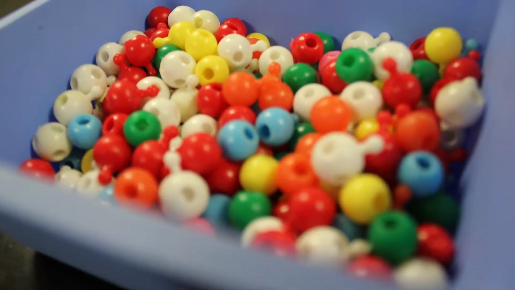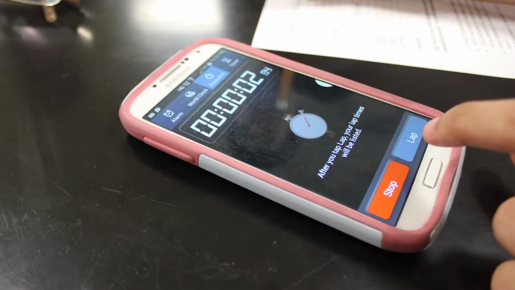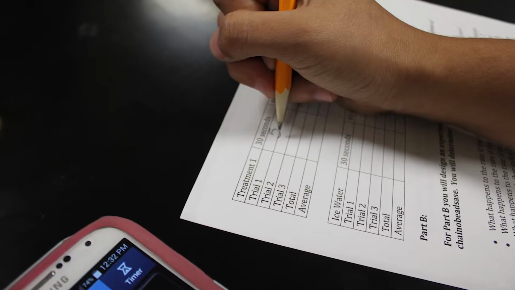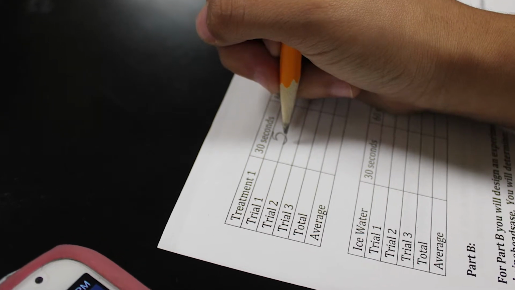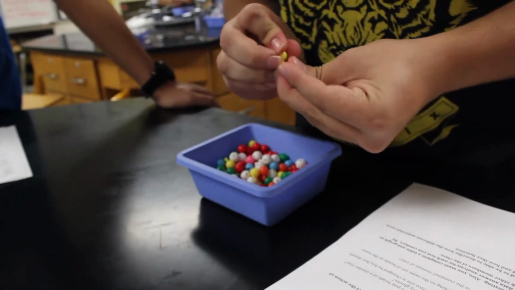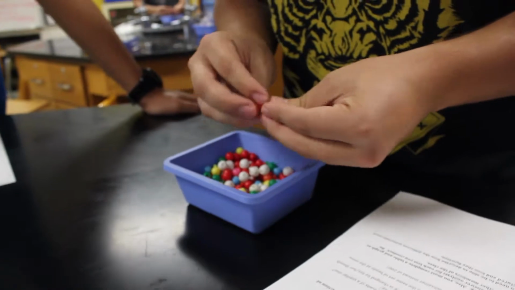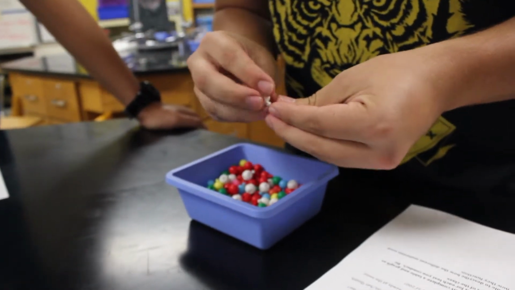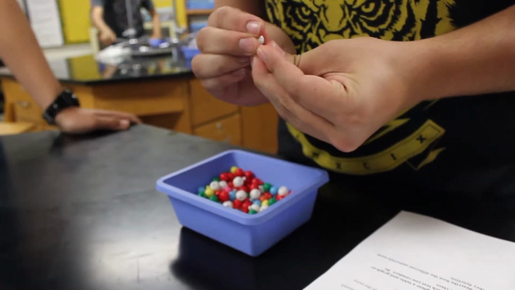For this lab, you will need 200 pop beads, a stopwatch, a plastic dish, a calculator, and notebook paper. Procedure. Assign one student to be the timer and a second student to be the enzyme. If your group has a third member, he or she will record the data and make sure that you have all the materials you need. Then place the 200 beads in the plastic dish.